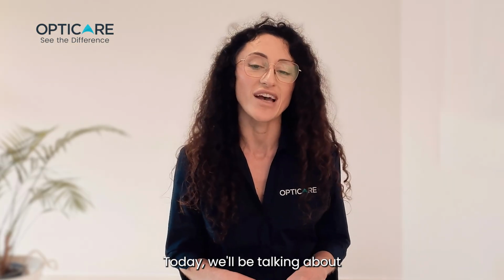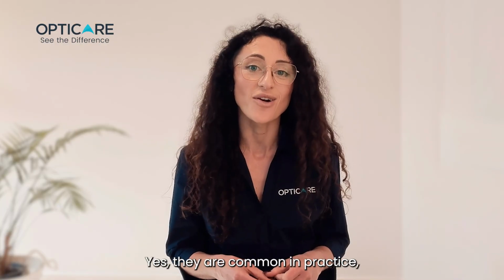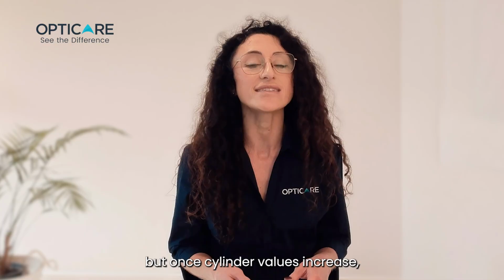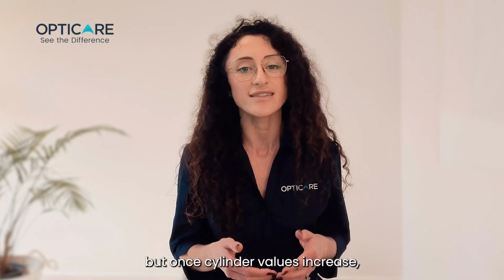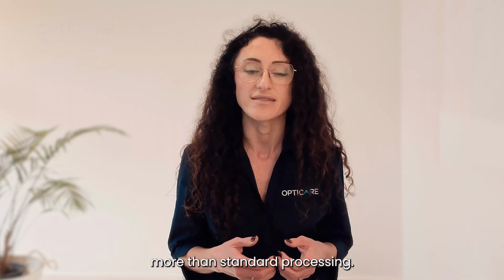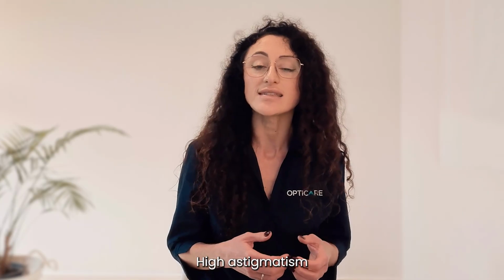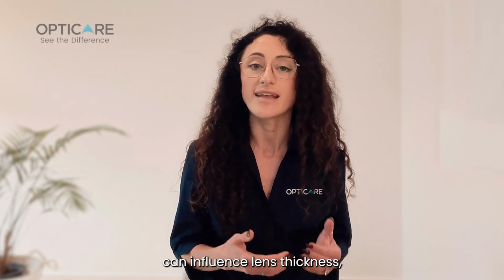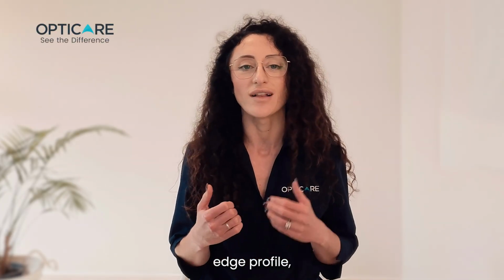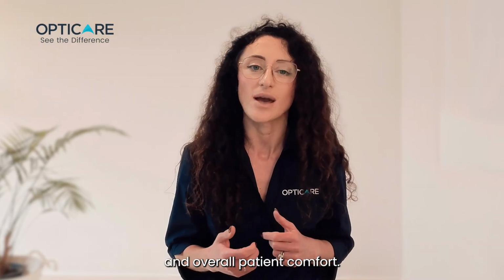Today we'll be talking about high astigmatism prescriptions. Yes, they are common in practice, but once cylinder values increase, these jobs really require more than standard processing. High astigmatism can influence lens thickness, edge profile, weight, balance, cosmetics, and overall patient comfort.